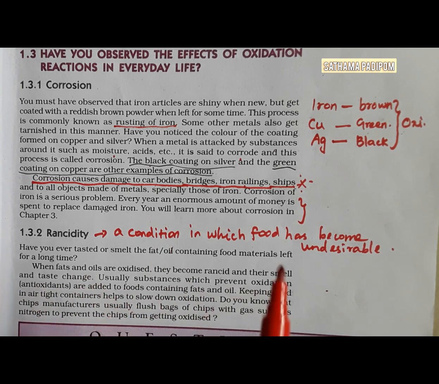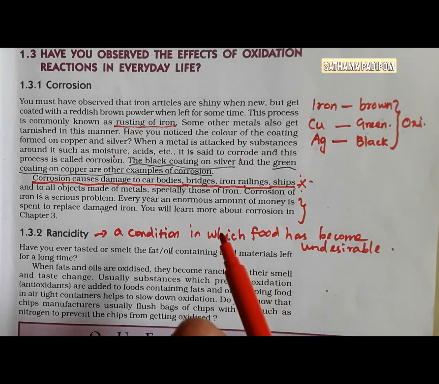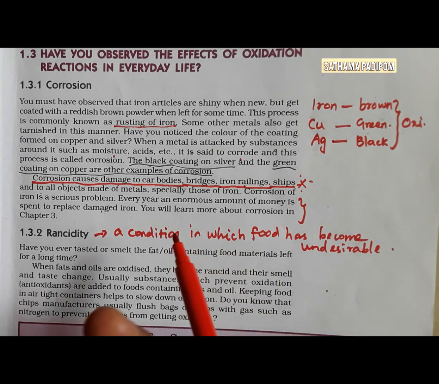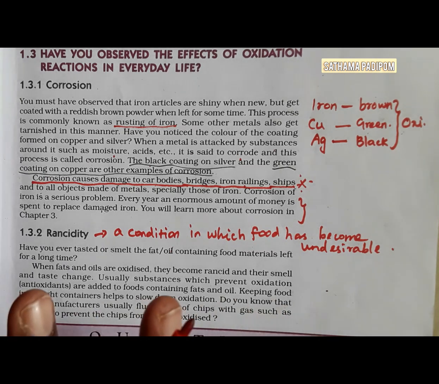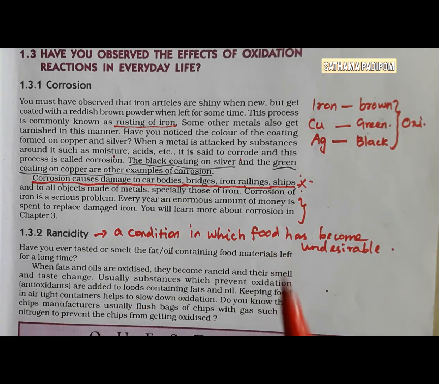What is present in the chips, which are deep fried in oil? If you take them after 6 or 8 months, the fat is getting oxidized. That is why the smell changes. Okay, they become rancid. That is called rancid, and their smell and taste, everything will be changed.